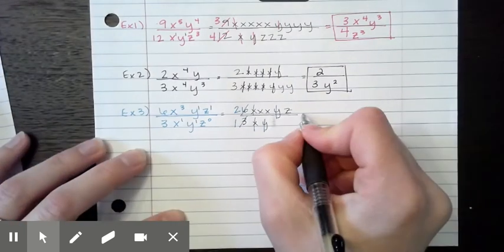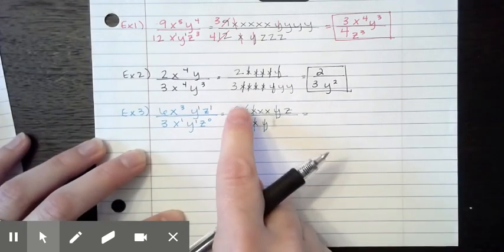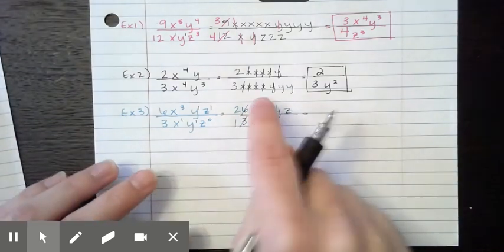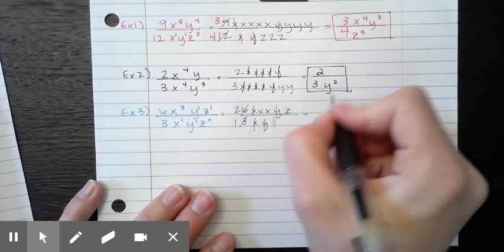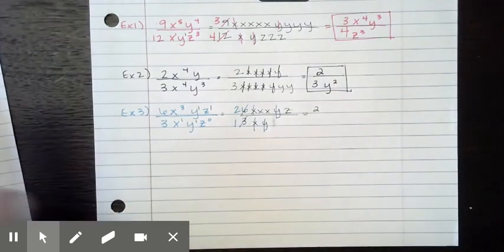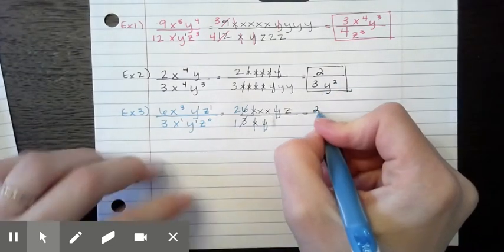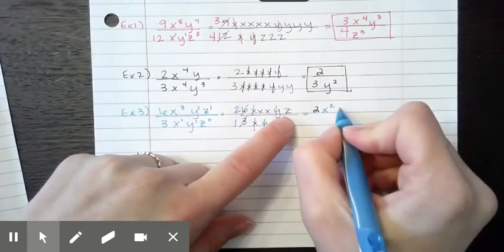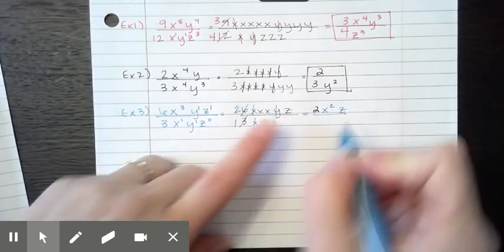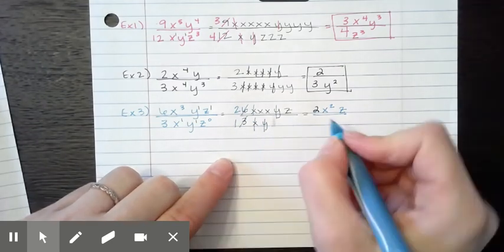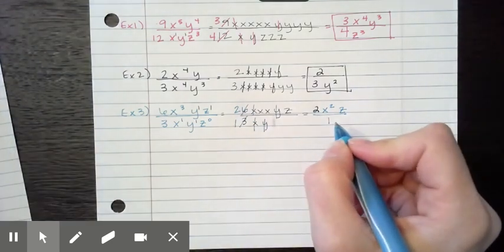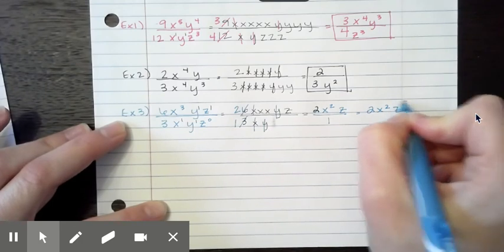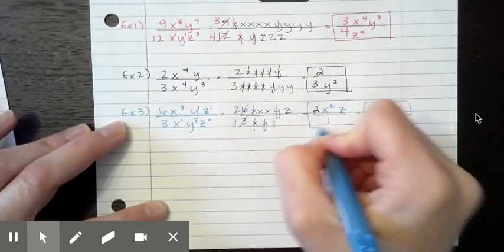Nope, I think I'm all good because my constants are simplified and there's no duplicate, there's no negatives, or no negative exponents. So in the numerator, I have a 2. I have 2 x's, or x squared. I have a z. And in my denominator, I just have a 1 because everything else crossed out. And you wouldn't have to put a 1 there. You could just write 2x squared z. Both of those answers would be appropriate.